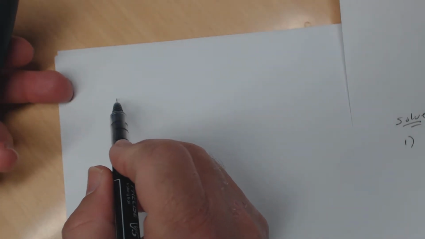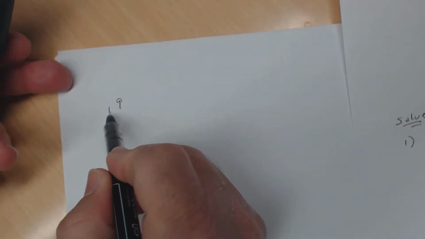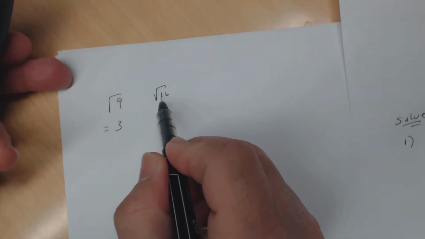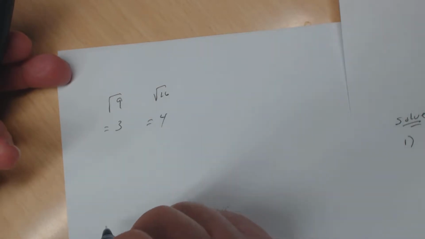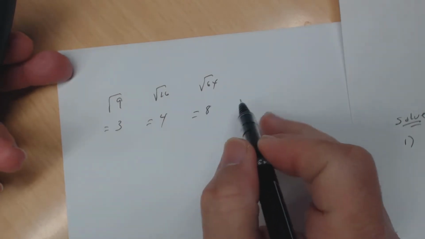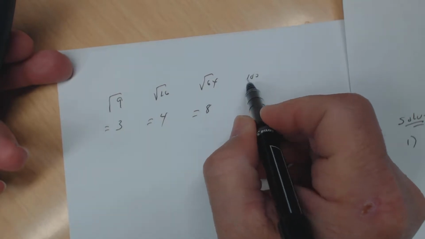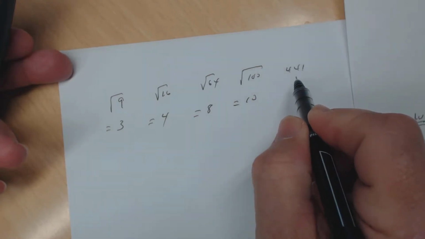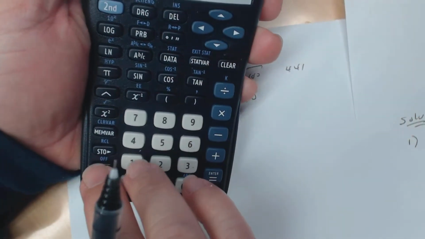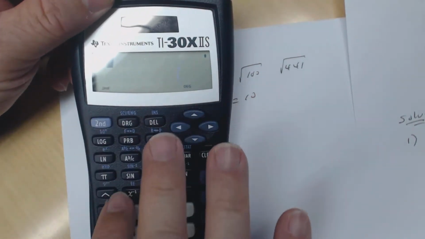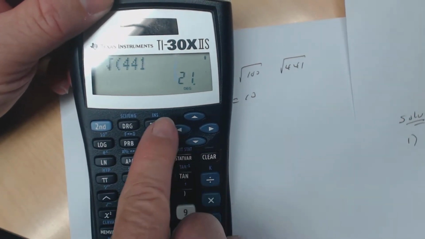So, for example, let's review this. 9 is a perfect square, so the square root of 9 is a whole number, 3. 16 is a perfect square, so the square root of 16 is 4. 64 is a perfect square, and the square root of 64 is 8. 100 is a perfect square, and the square root of 100 is 10. 441 is a perfect square, because when I take the square root of 441, use your calculator, I get a whole number, 21.